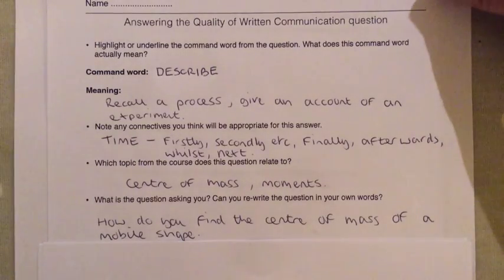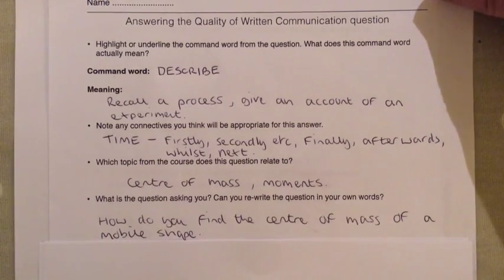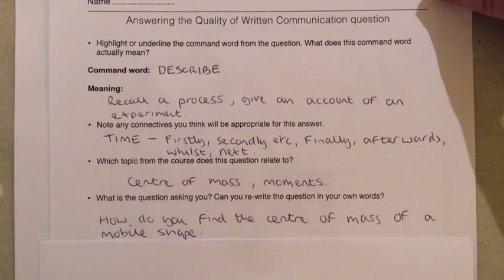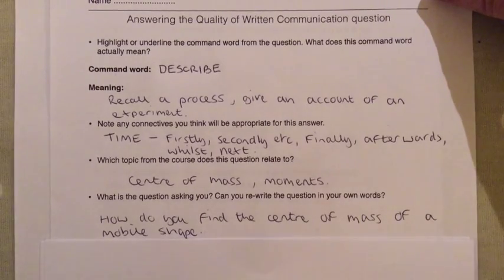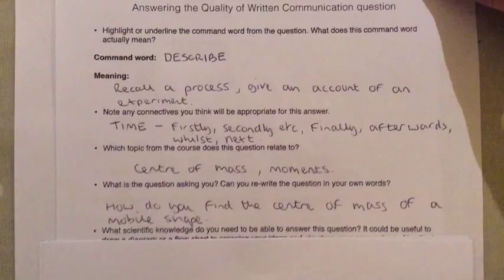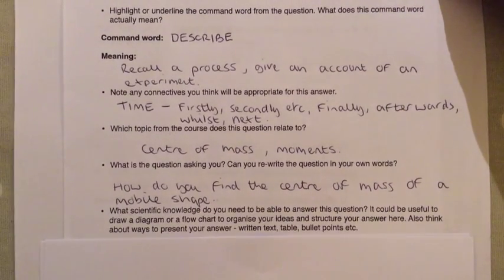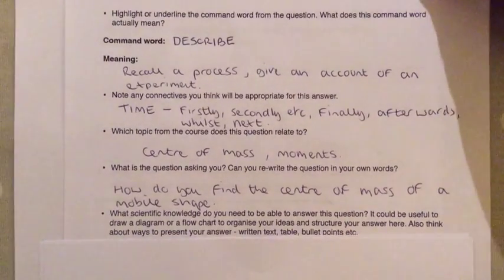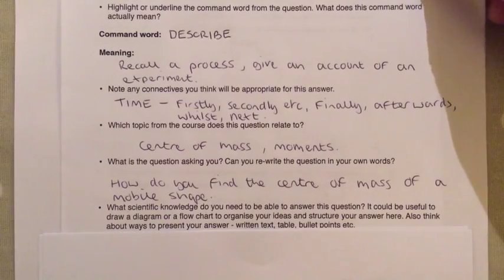Okay, so I'm sort of ready to start thinking about what I'm going to put in my answer now. I know what they're asking me. I know how I'm going to sort of get my ideas together. Now what am I going to do? Well, this is what I need to do now. Think about, how can I actually structure my answer, okay?